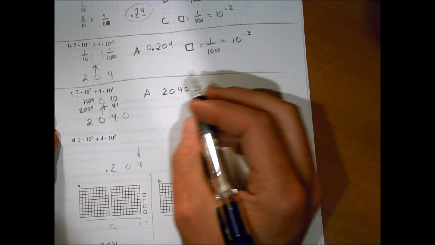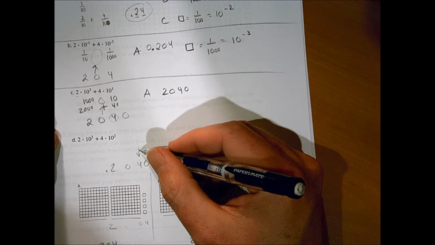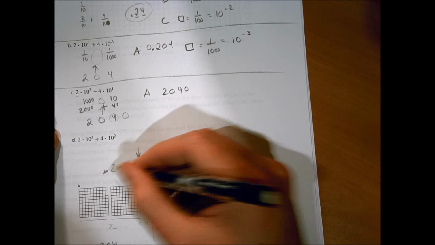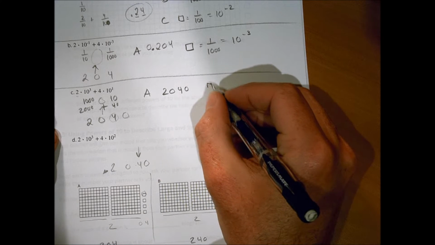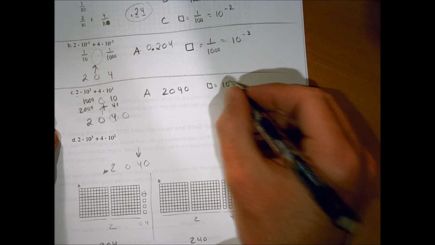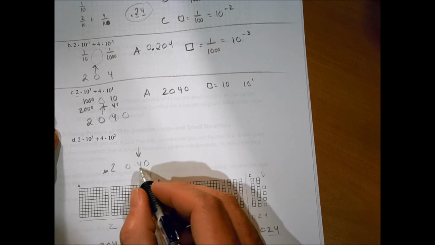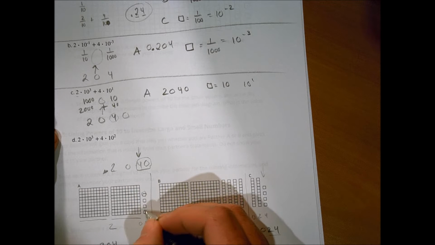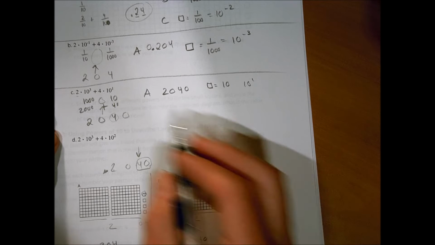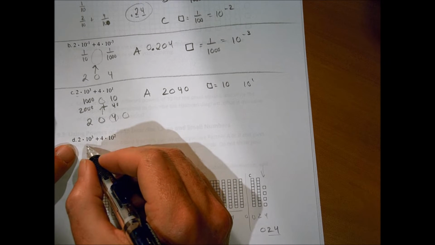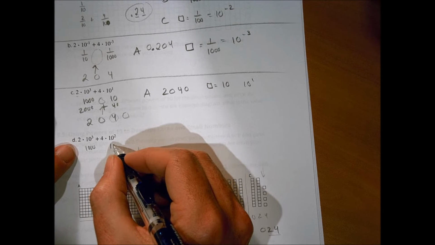So what's the value of the 4 if I'm looking at 2,040? And this value here is going to mean that a square equals 10, or 10 to the first. The reason for that is that this is going to be 40 right there. This is 10, 20, 30, 40. And finally, D, we have 10 to the third, which is 1,000 again, and 10 squared, which is 100.